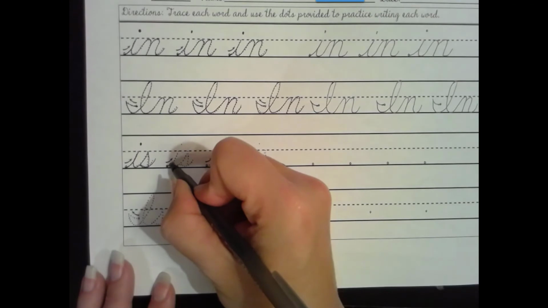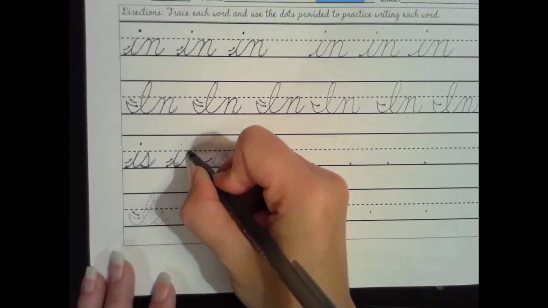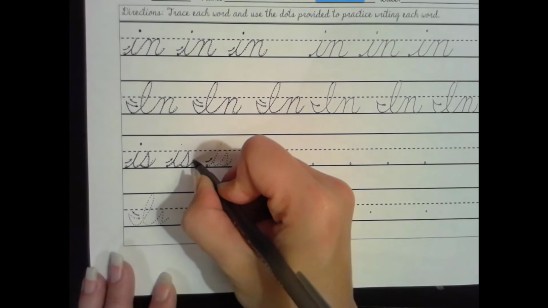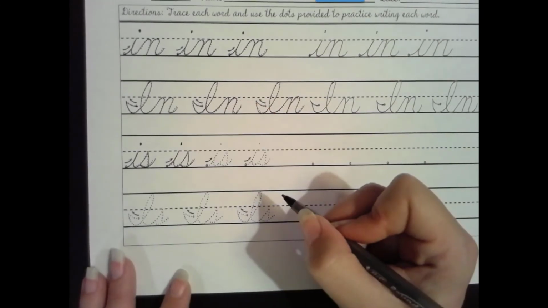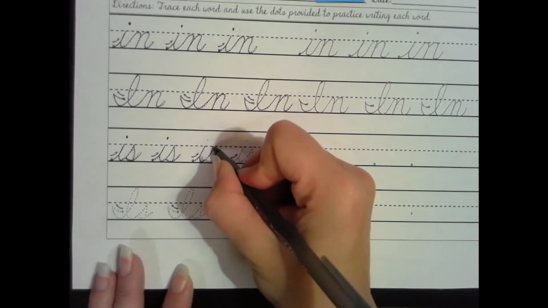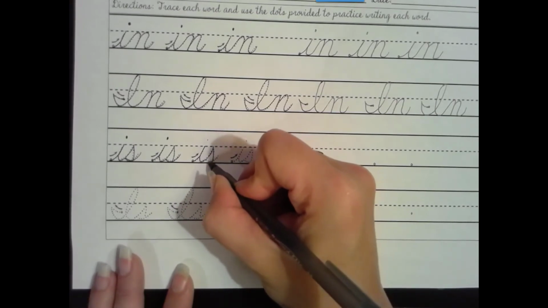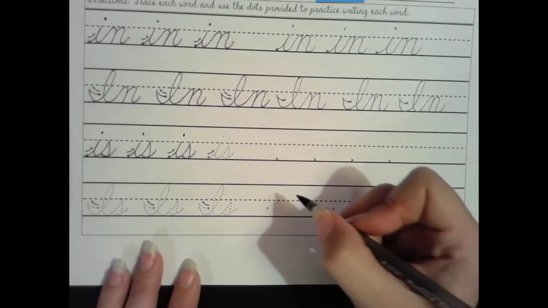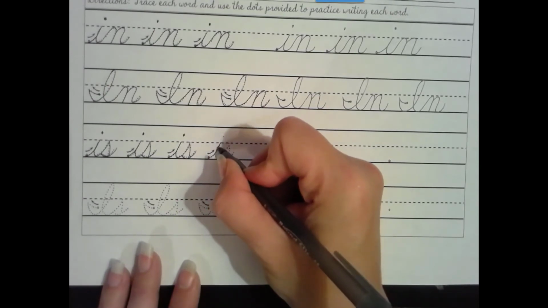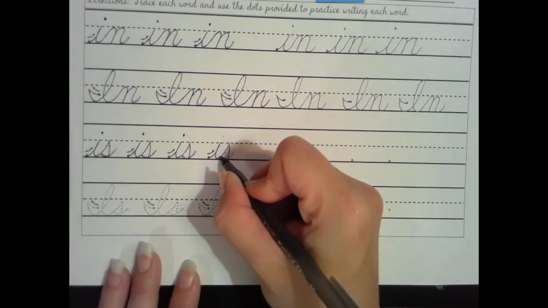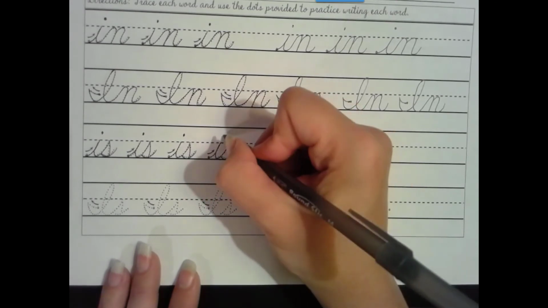Starting dot, slant up to the middle, retrace back down, touch the bottom, slant up to the middle, make a point, curve around, touch the line, retrace, make your tail, pick it up, dot your I. Starting dot, slant up, retrace back down, slant up, you make a point, curve down, make a belly, go back and touch, retrace, make your tail, then dot your I. So that is I-S.